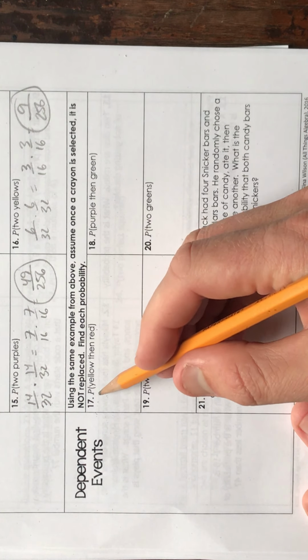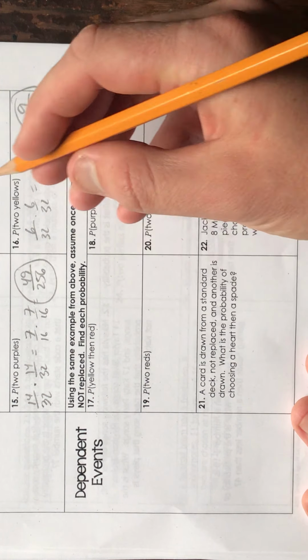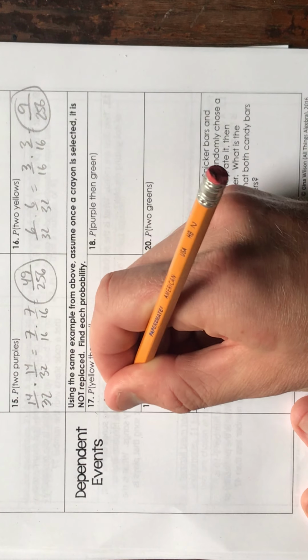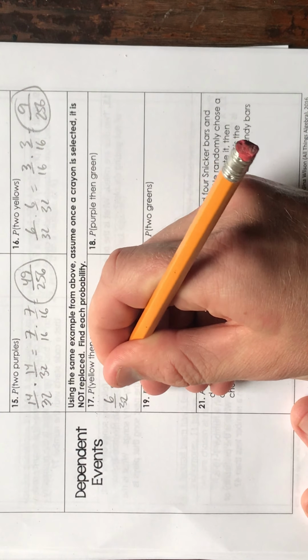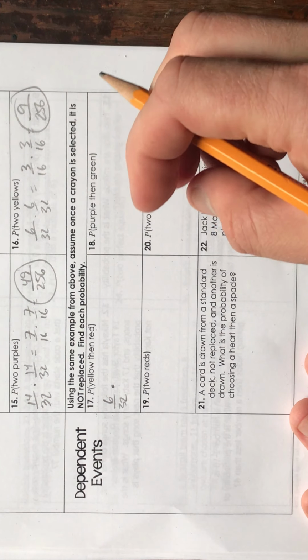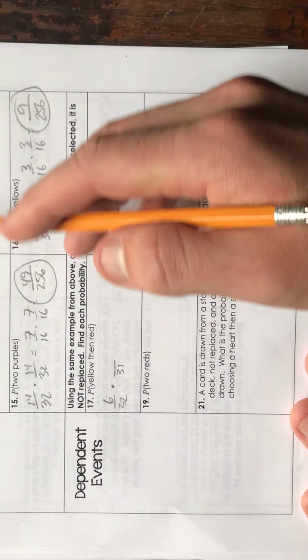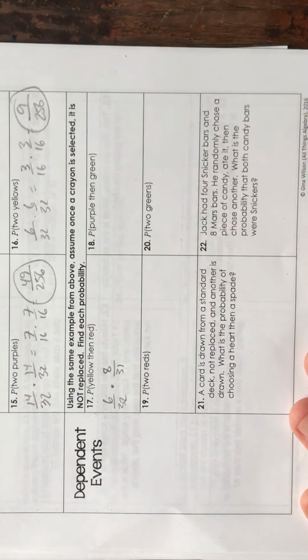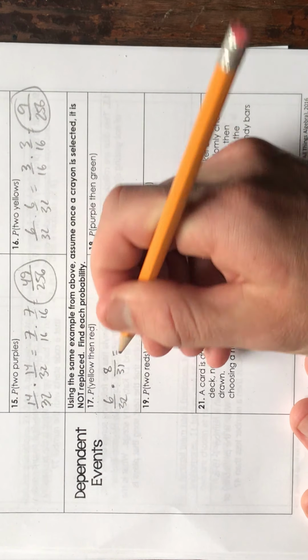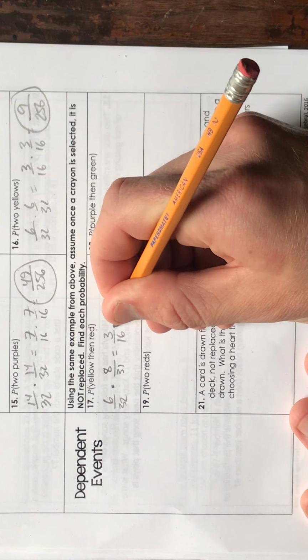So for the probability of yellow, then red, we know that there's a 6 out of 32 chance of getting a yellow times the probability of getting red. Remember that the yellow we chose is not going to be replaced, so it's going to be out of 31, and there's going to be 8 reds left. I'm going to reduce this to 3 over 16.